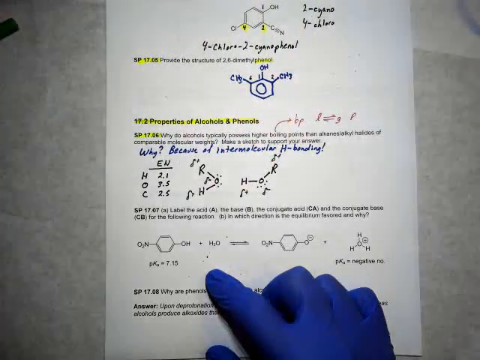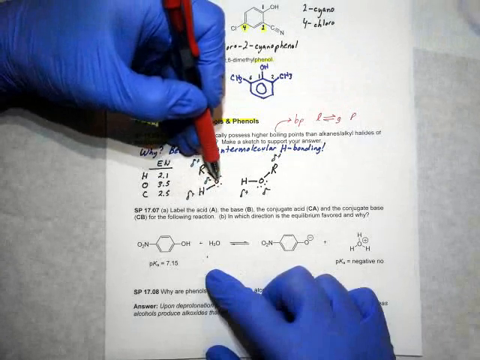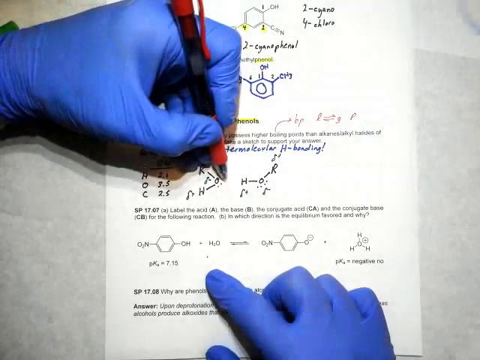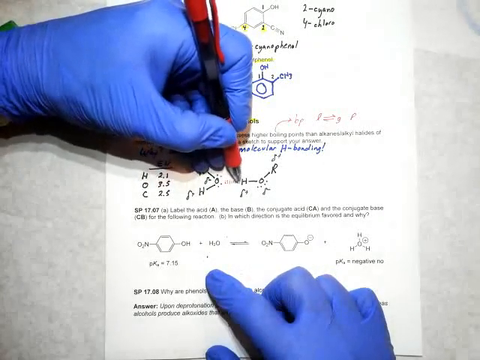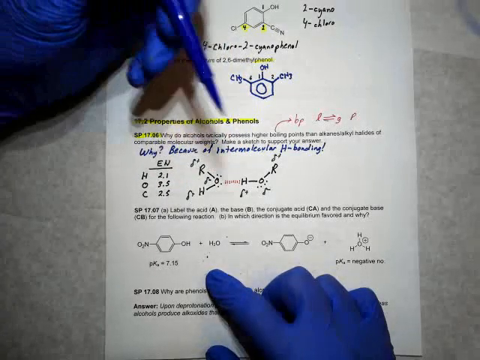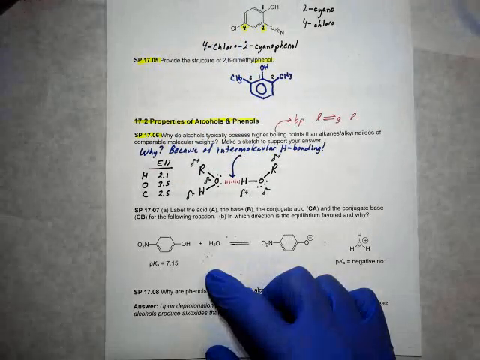What that facilitates, okay, is an attraction of the end of this dipole to the opposite end of the other dipole. Let me draw a dash between these two. Okay? What does that dash represent? That dash represents an intermolecular hydrogen bond.